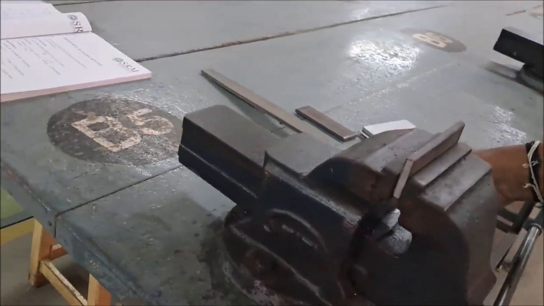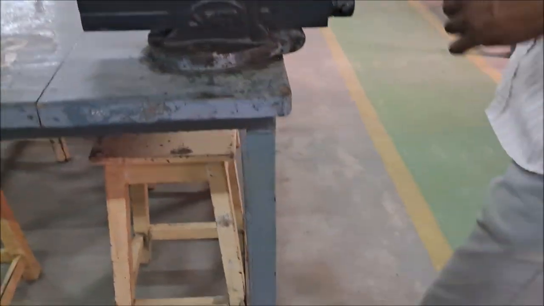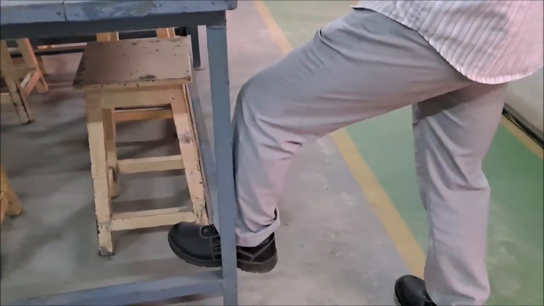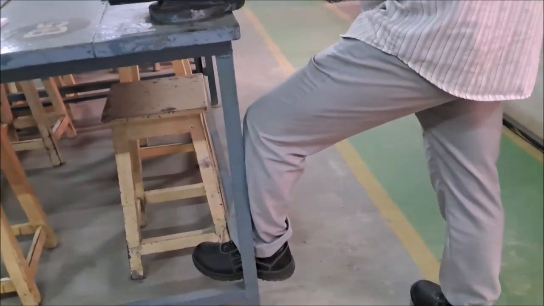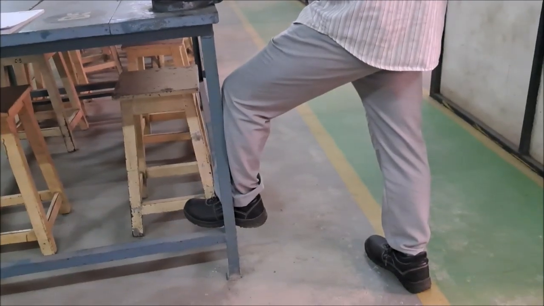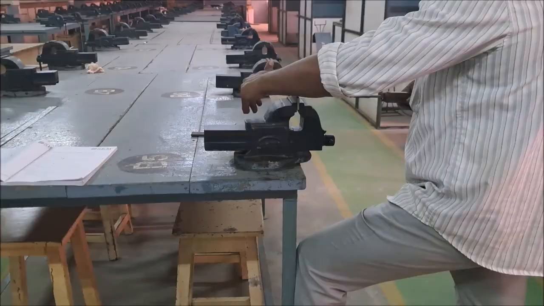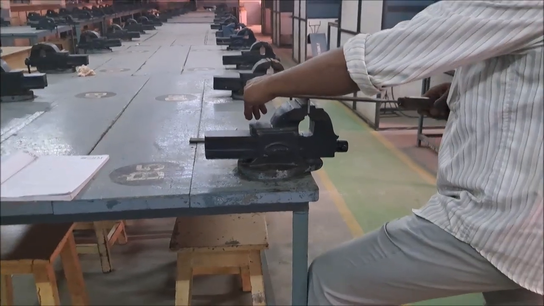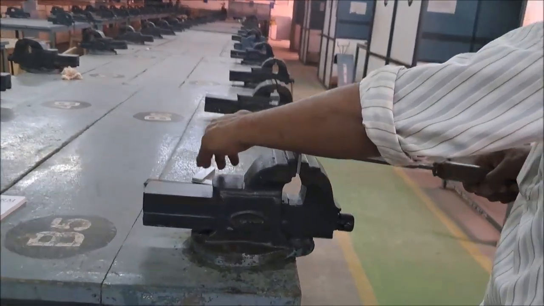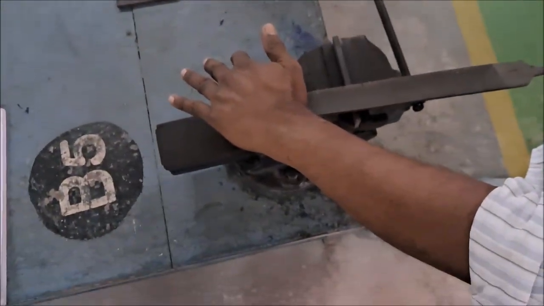Then hereafter your position is very important. Like this way you have to stand. The left hand holds support on the bench, and the other hand is supported on the ground surface. Then hereafter the right hand holds the handle, and the left hand holds the edge of the flat surface.